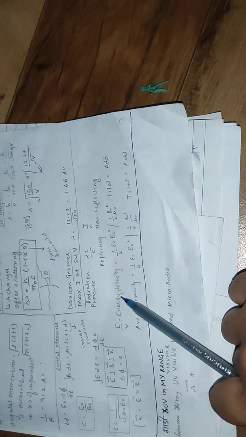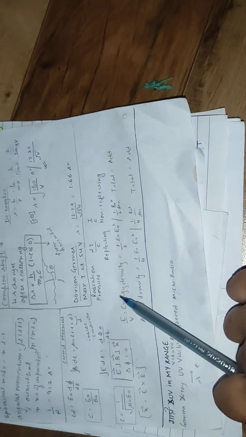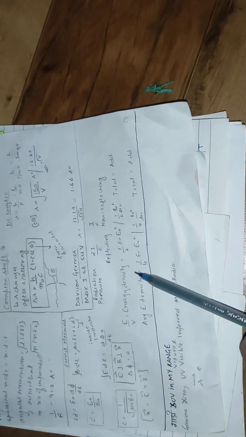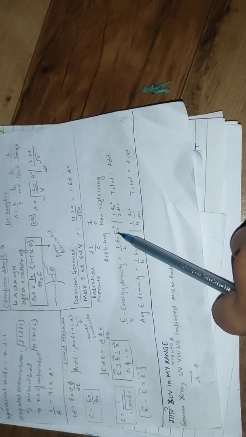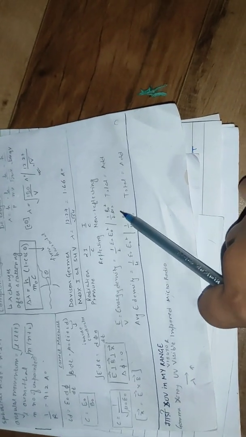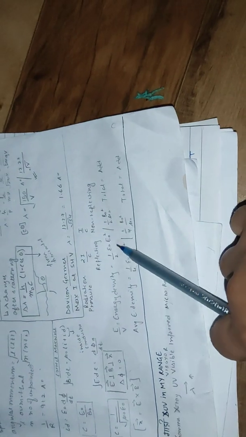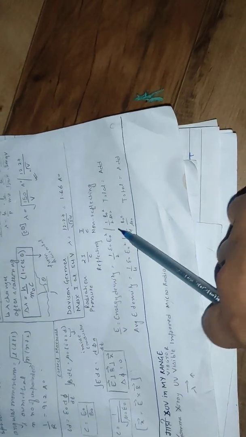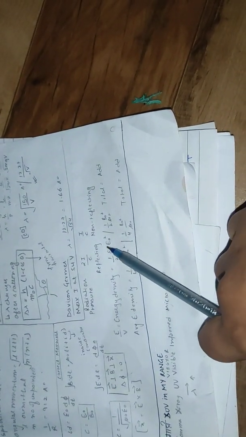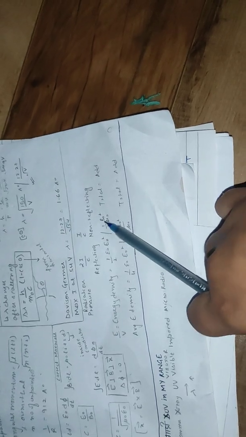Now talking about the energy density, which is simply energy upon volume, it is half epsilon naught E naught square or half B naught square upon mu naught. The total energy density will be the addition of these: half epsilon naught E naught square plus half B naught square upon mu naught.